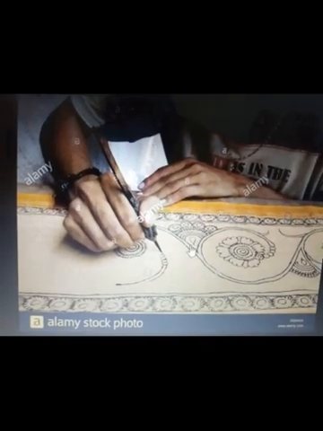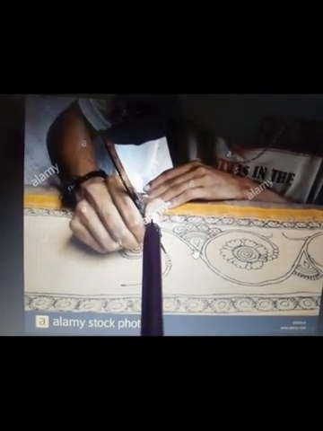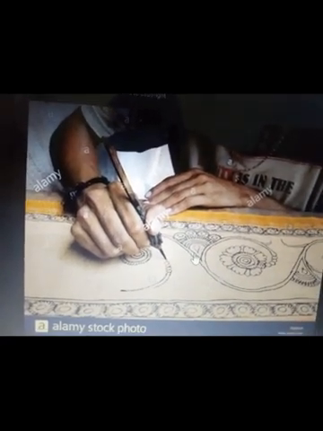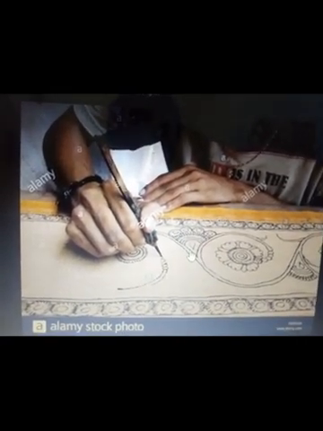In kalamkari painting, a special pen or kalam is used to create patterns on cloth. This is how kalamkari is done.